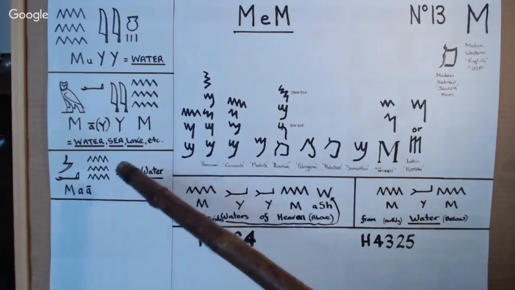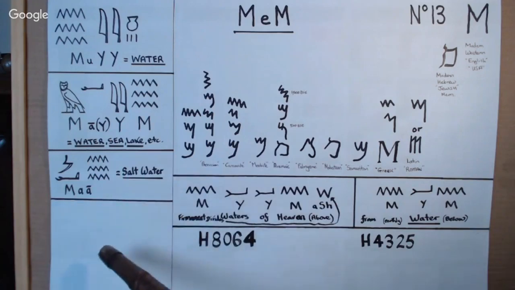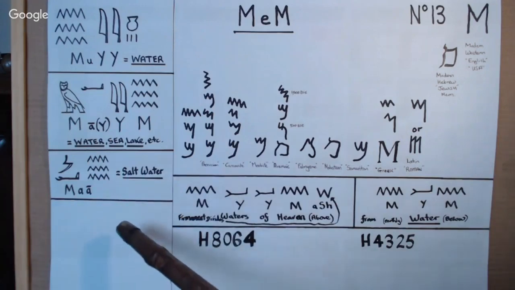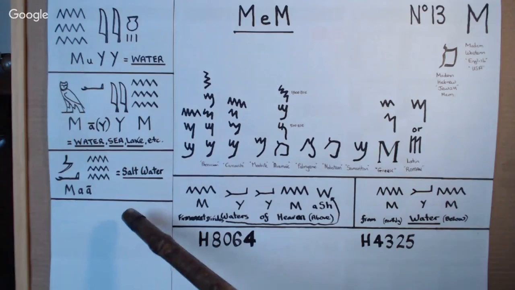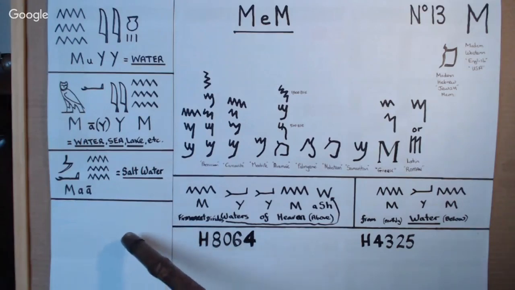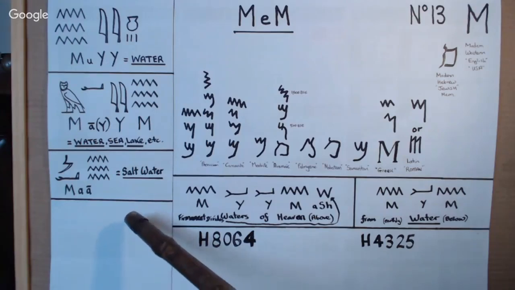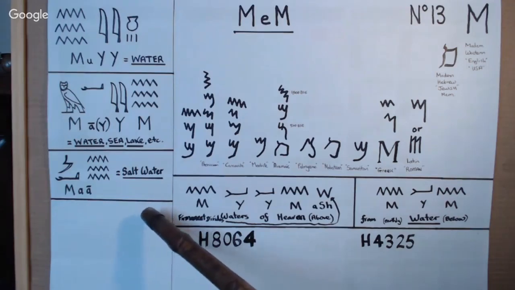I recommend, if you've got the means of being able to look up this sort of stuff, there's a wealth of information that will hopefully open your eyes and let you see what was actually going on back in the past.